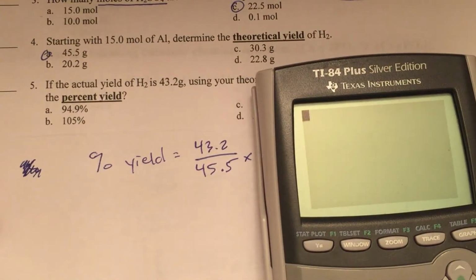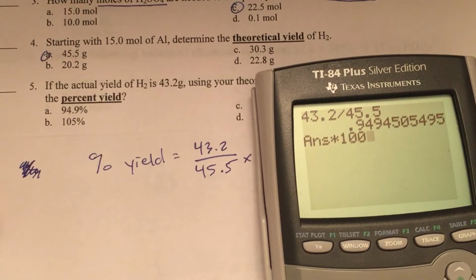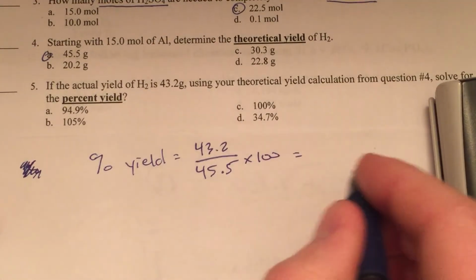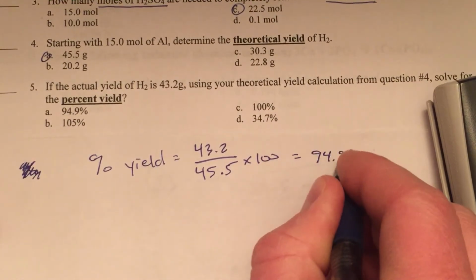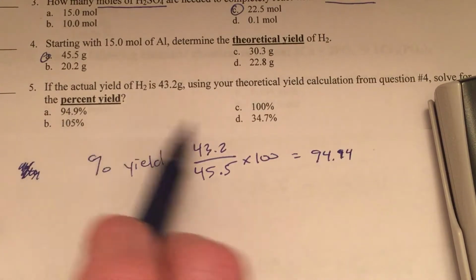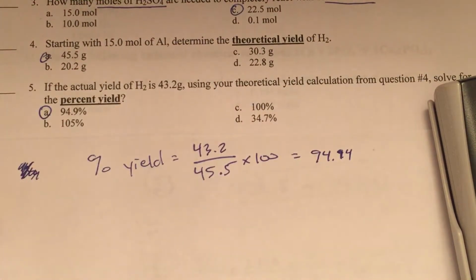So if I just put that in the calculator, 43.2 divided by 45.5, okay. So that's in a decimal. I multiply by 100 to make it into a percentage. So 94.94%. Okay, 94.94. Obviously, if I look at the answer choices, 94.9, I'm just rounding that number to give me answer choice A.